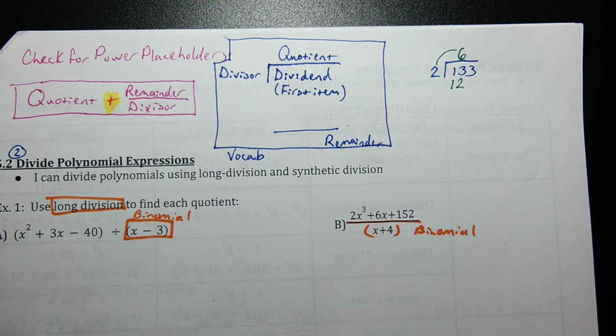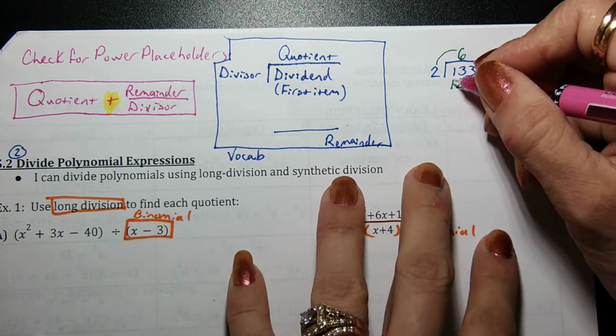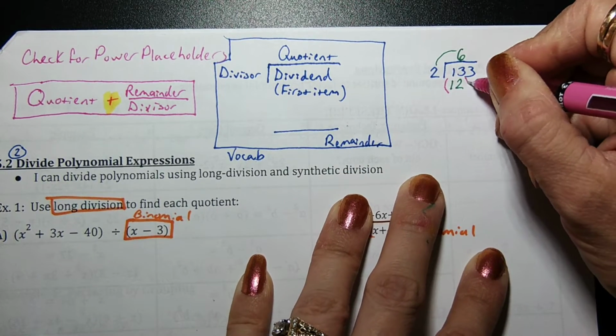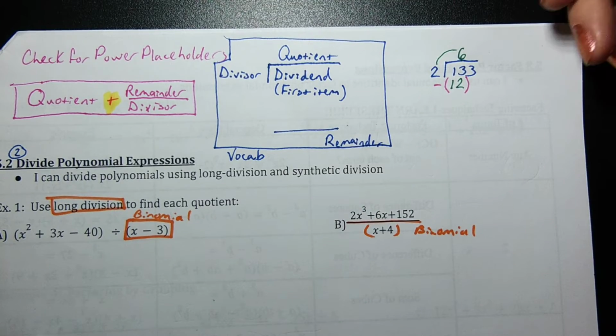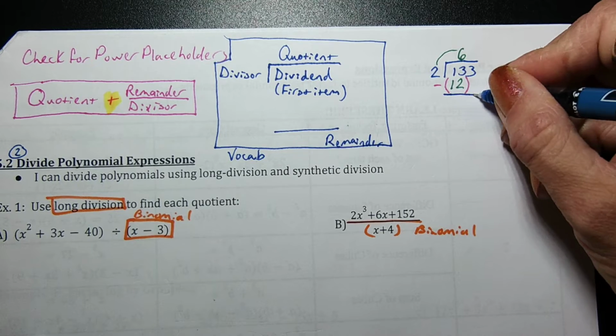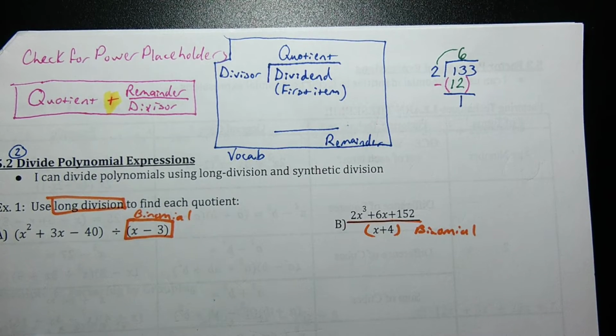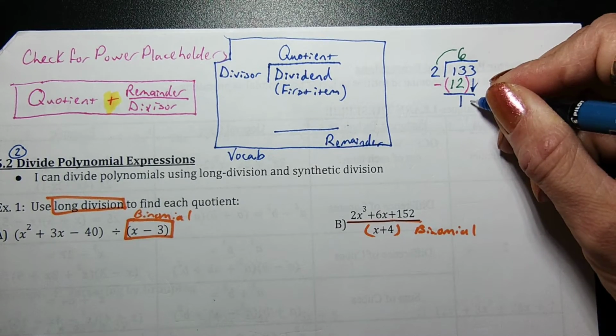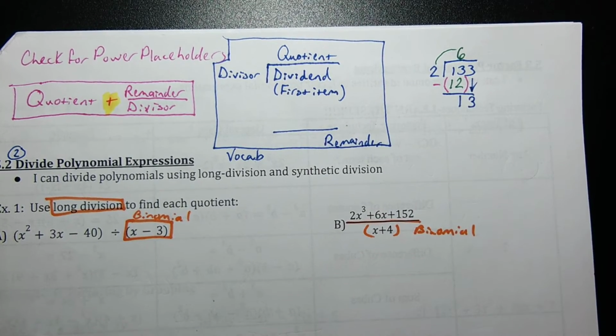Anyone remember what we do next? Subtract. Now, we don't have to do this with regular long division, but the parentheses are going to be a big part for our polynomials. So trap in parentheses and subtract. And then we get 1. Then what do? Bring down the 3. You guys are awesome. So that is one iteration or one cycle of the long division process. Now we repeat the process.